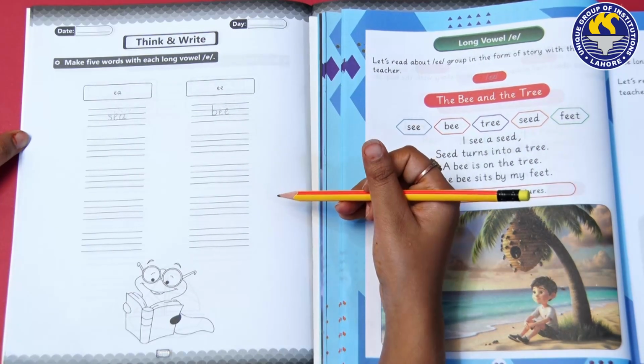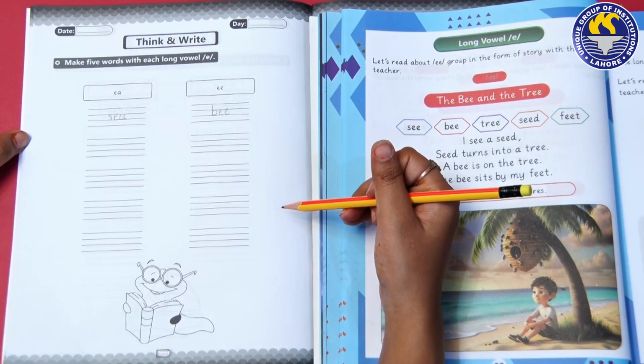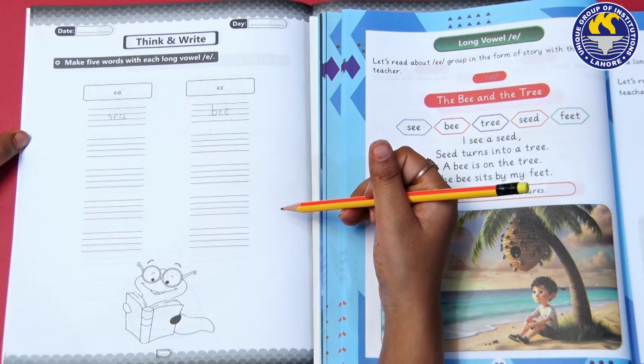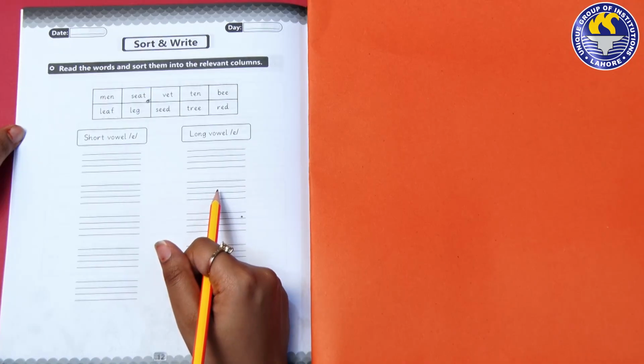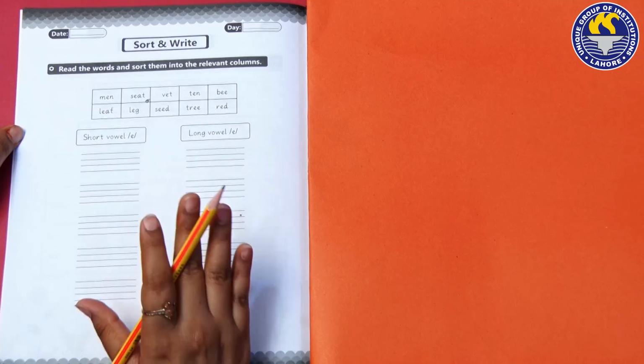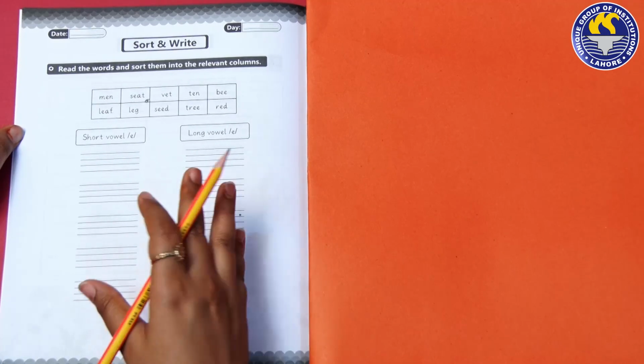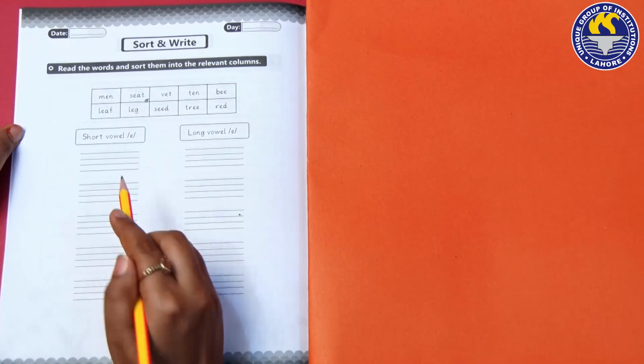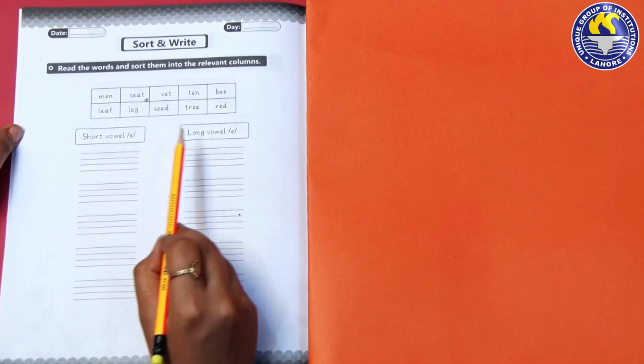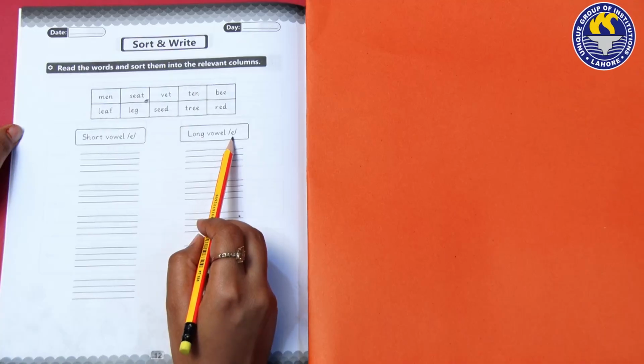So now, my dear students, it's time to differentiate between the short vowel E sound and the long vowel E sound. Let's figure it out and move on to that activity. So now I have another very amazing activity for you all, which will differentiate between the short vowel E sound and the long vowel E sound.